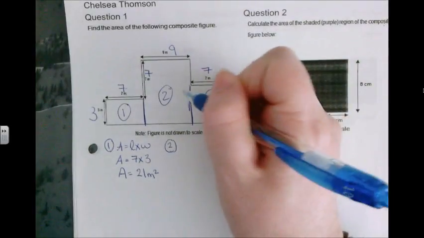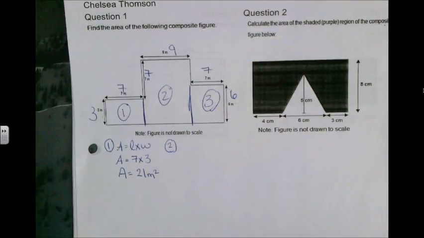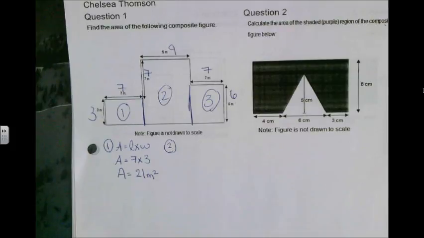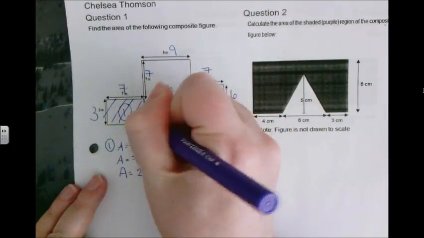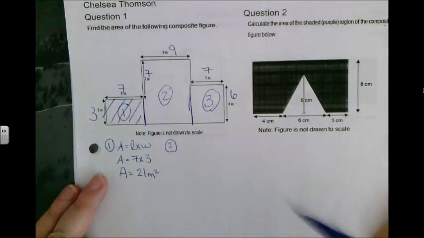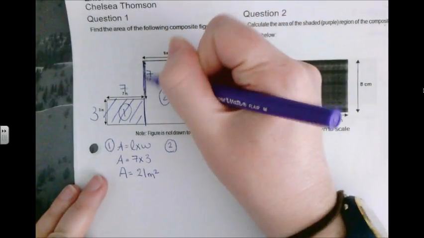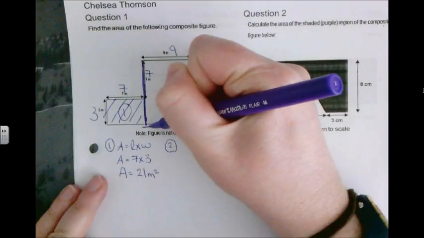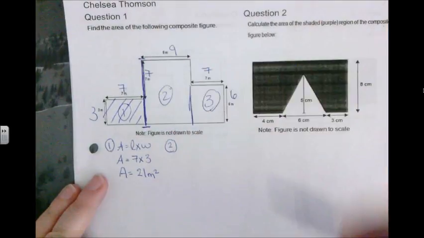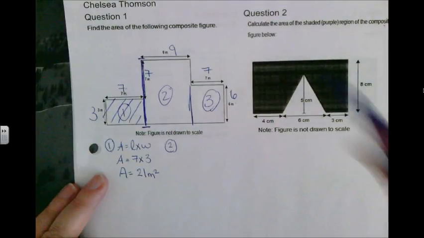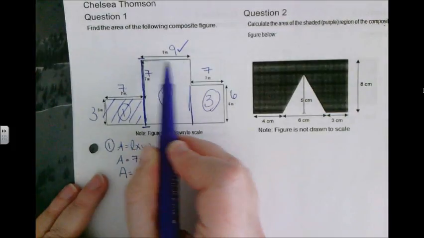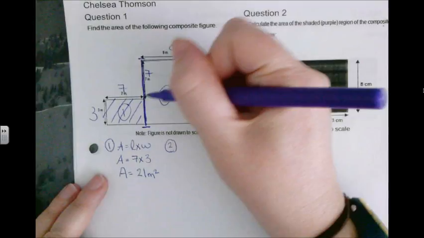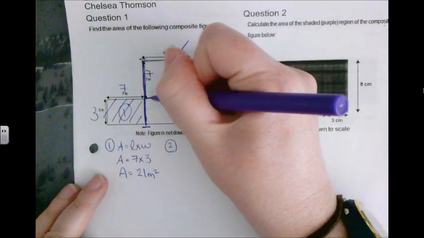Okay, so in the second rectangle here, and we talked about this quite a bit in class, I've already done this one for number 1. For the second one, I'm trying to take the length of this entire line from here to here because I want to get that whole rectangle. So I'm fine with my 9 up here because it takes in the whole width of this rectangle. But here, the 7 only goes to here.